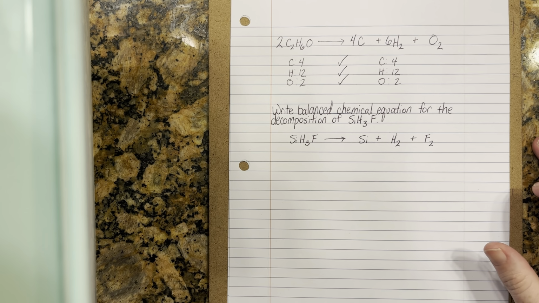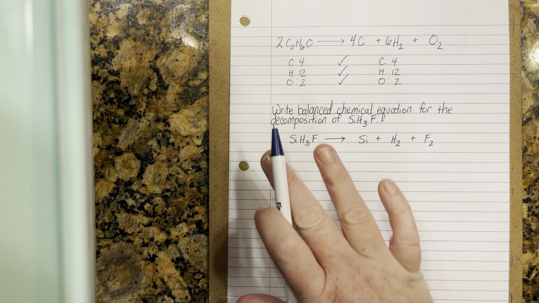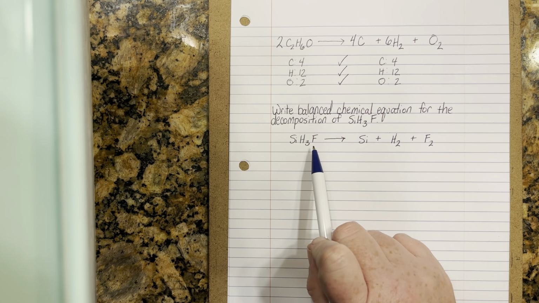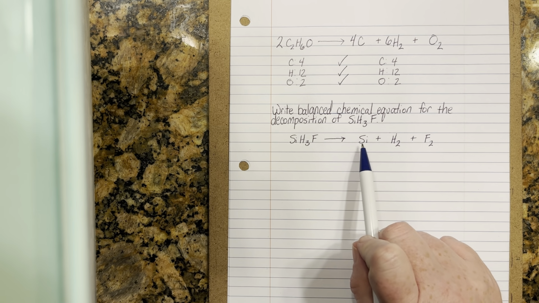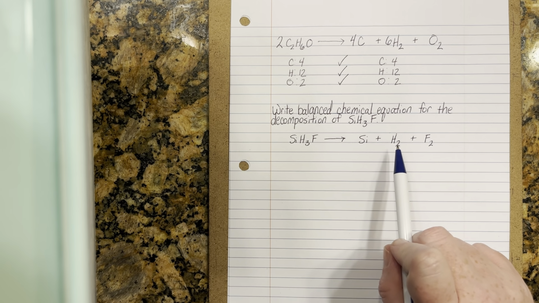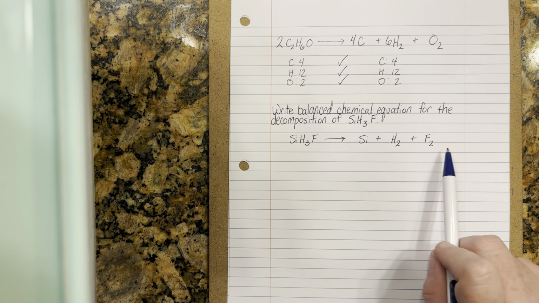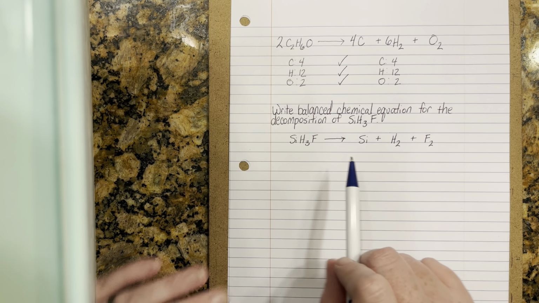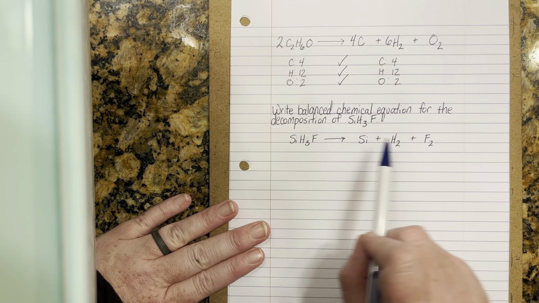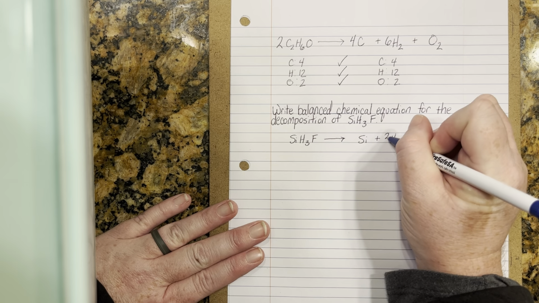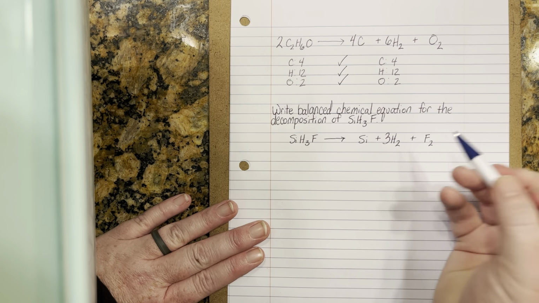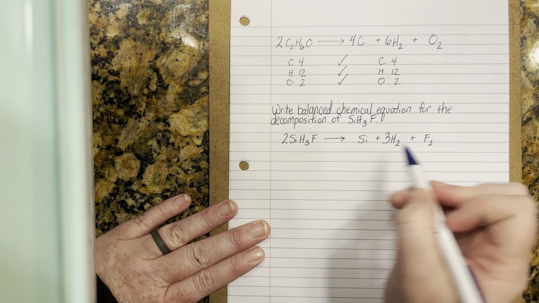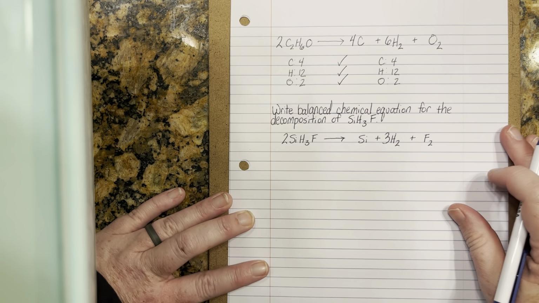Okay, so now I have to balance it. All right, so I look at my equation, I see what's going on. I have 3 hydrogen, I have 1 silicon, 1 fluorine. Over here I have 1 silicon, 2 hydrogen. So I can right away tell that hydrogen is kind of the issue. So that's where I start. I'm going to need multiples. So I put a 3 here, which gives me 6. And if I do that, I'm going to have to put a 2 here to match and give me 6 hydrogen. And I go from there.